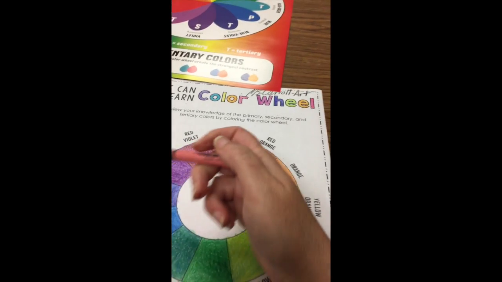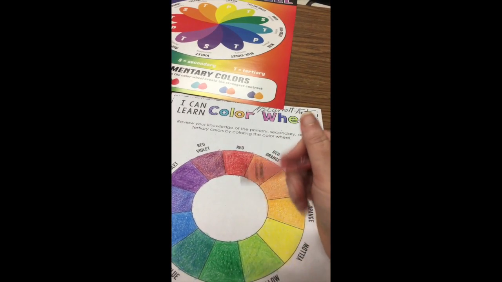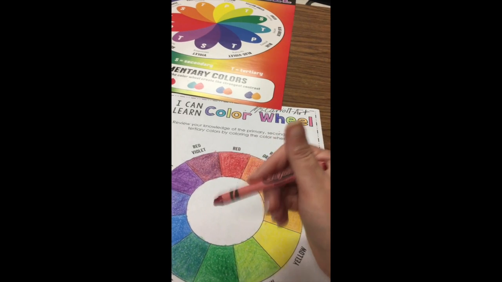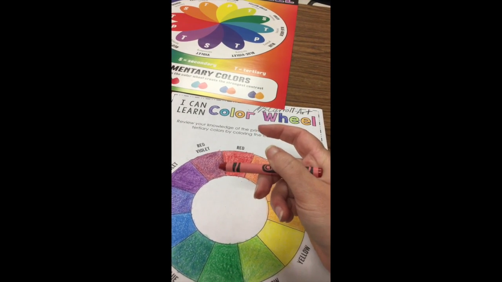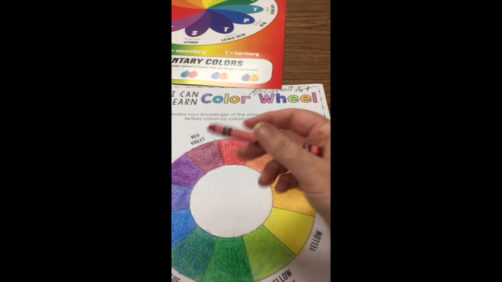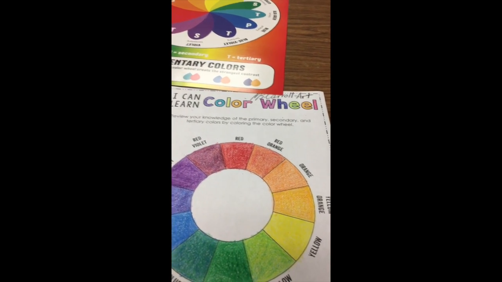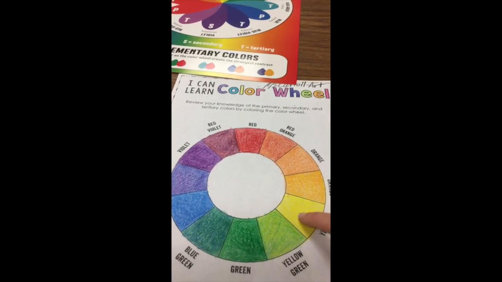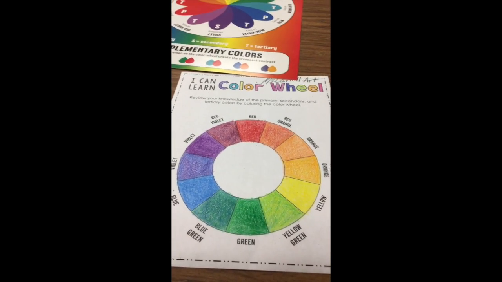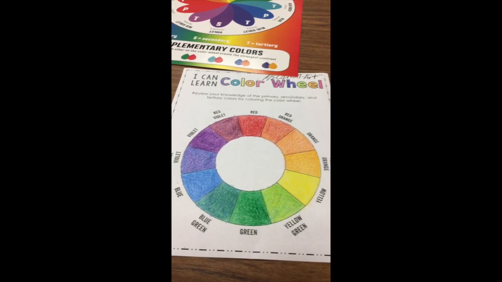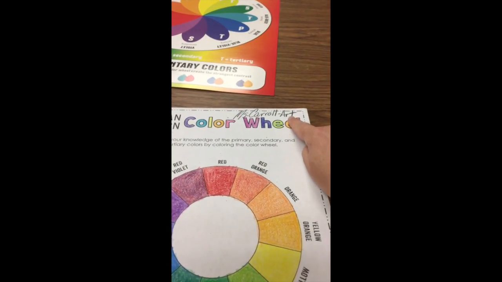Make sure that you kind of hold your crayon out like that so you can get a nice even layer, all right? But don't put too much pressure on it. You put too much pressure on it, it will snap and you'll break your crayon. You don't want to do that. Okay, so make sure that you're turning it, you're layering, and you're covering as many white spots as you possibly can. Make sure that you put your name at the top.